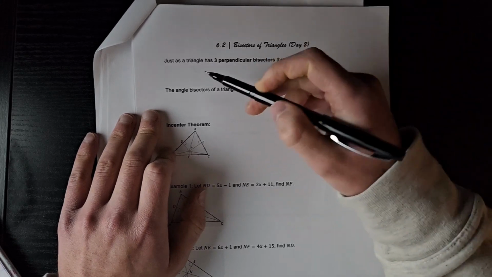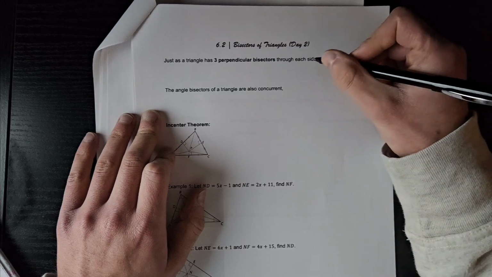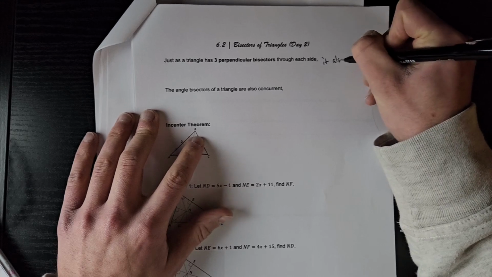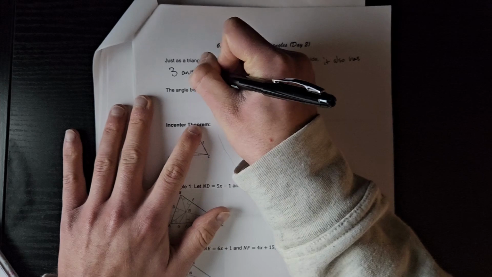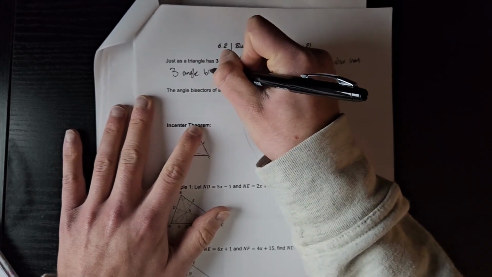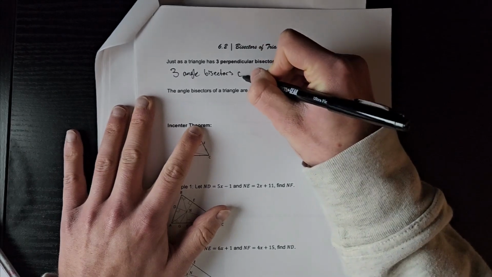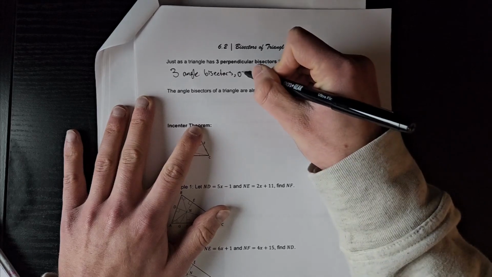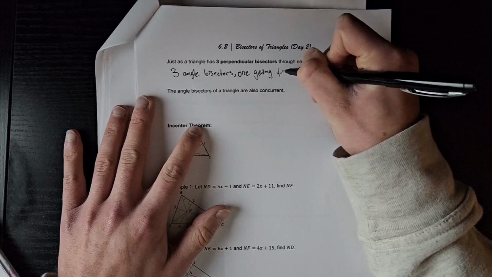All right. Just as a triangle has 3 perpendicular bisectors, one through each side, it also has 3 angle bisectors, 1 going through each angle.